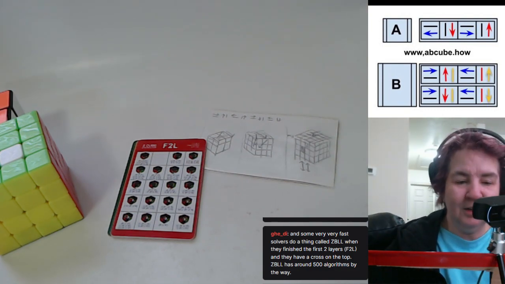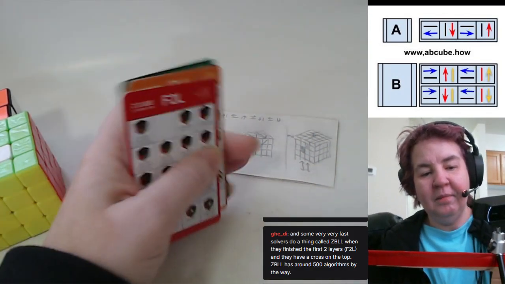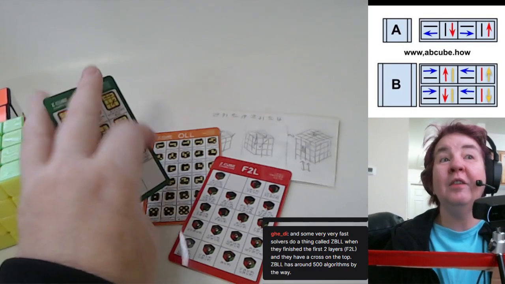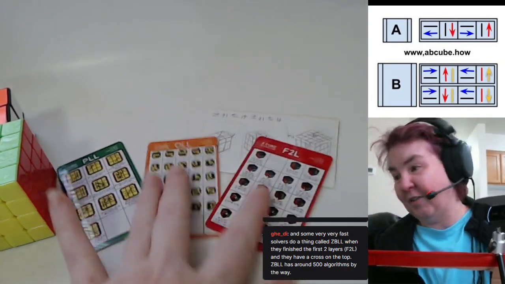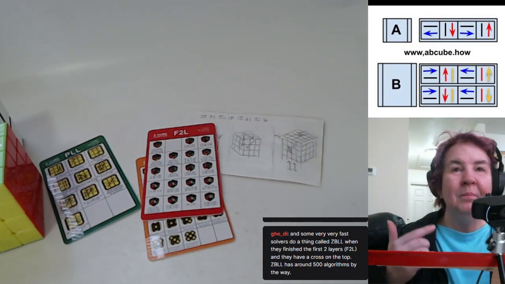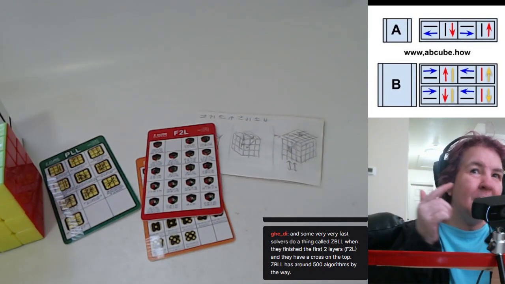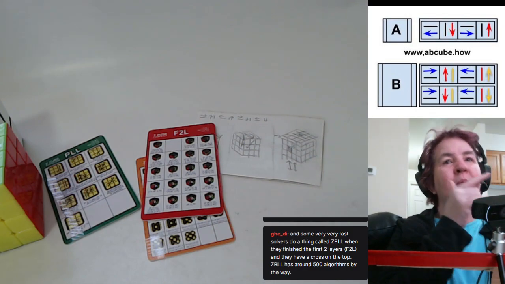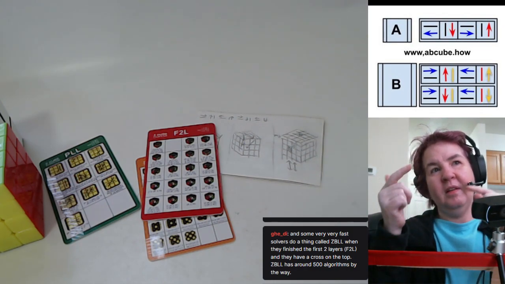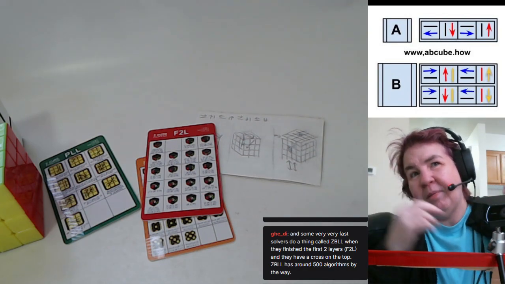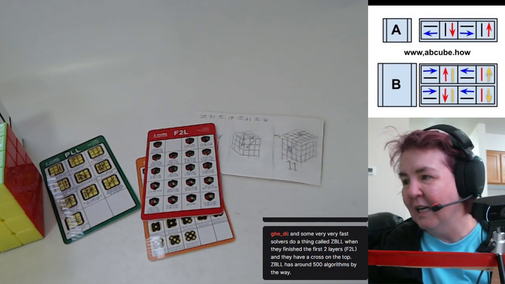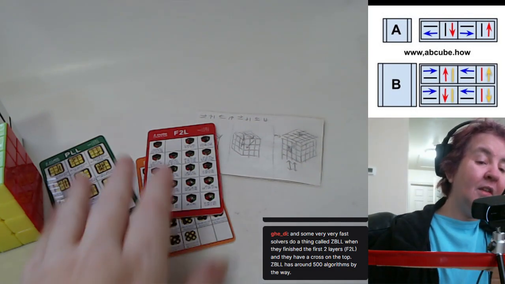I have heard that speed solvers have an average in the hundreds of algorithms that they have to learn. And not only do you have to learn the algorithm, but you have to remember which algorithm does which thing, and which order to do which algorithm, because the corner algorithm might mess up the edges, and the edge algorithm might mess up the corners. You have to remember which order to do it.